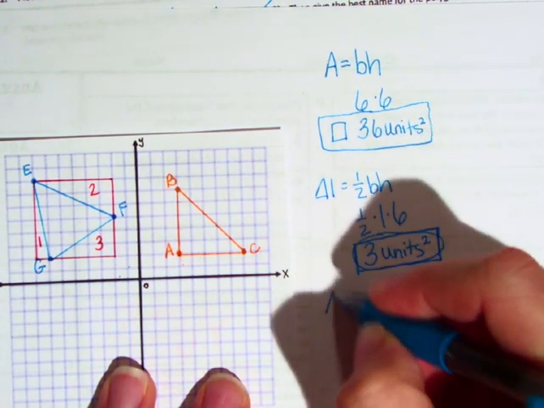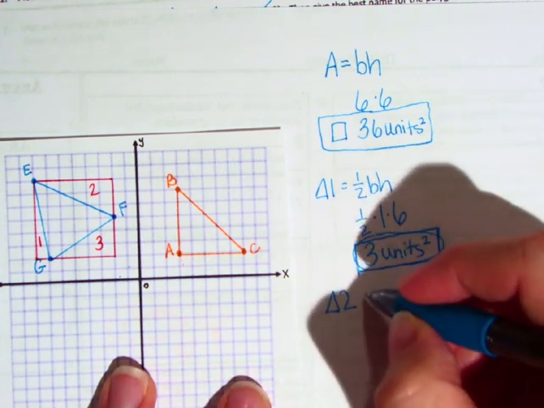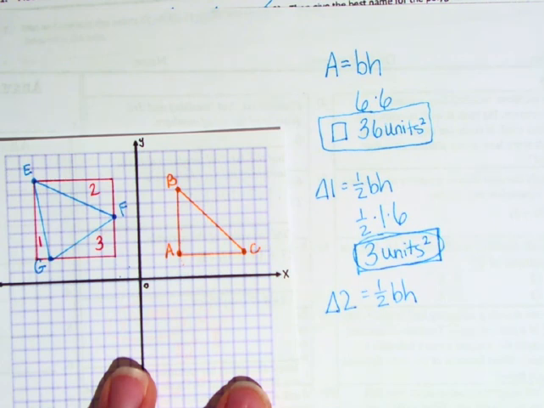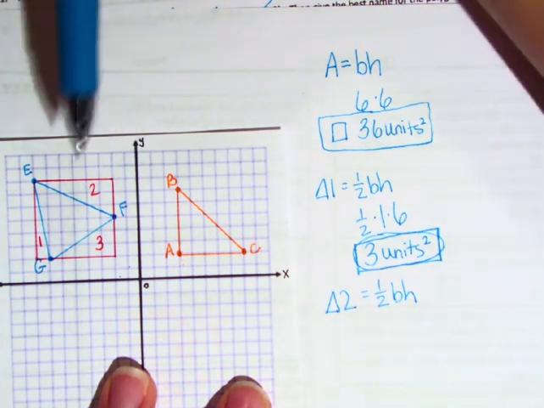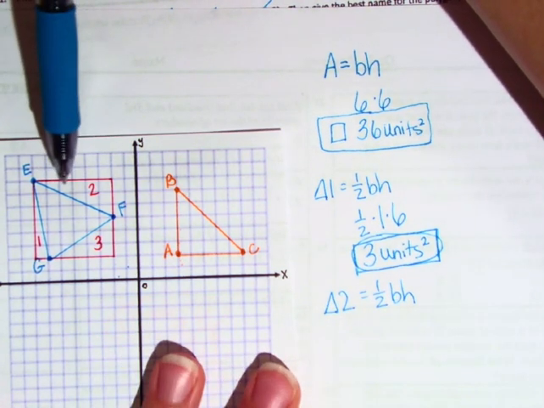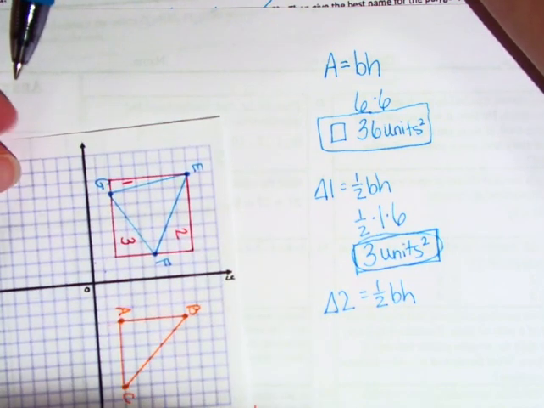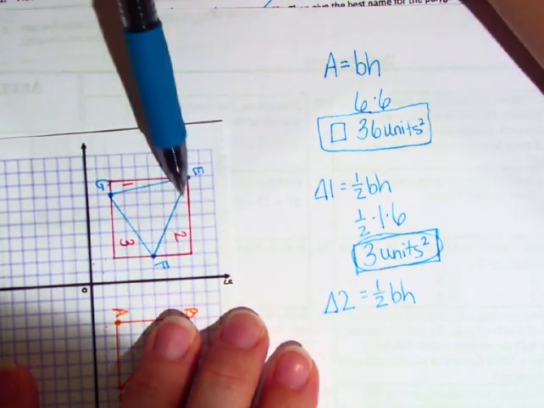Okay, triangle 2, we have 1/2 base times height. If I keep writing that, I'll know where to plug in numbers, and I will remind myself that's how I find it. So for triangle 2, I'm going to turn the paper, good thing I got this on a little paper I can turn, so that my base is here and my height is here.